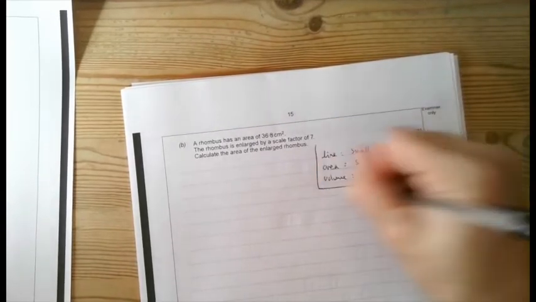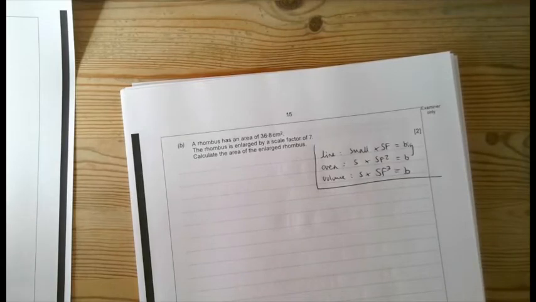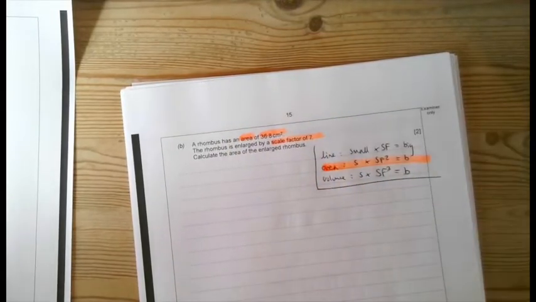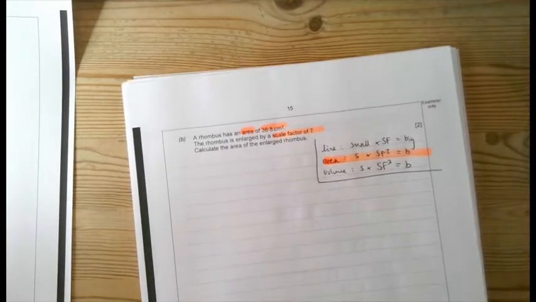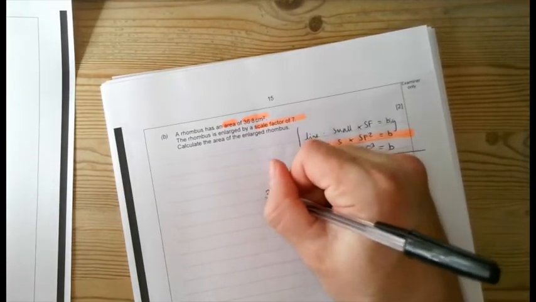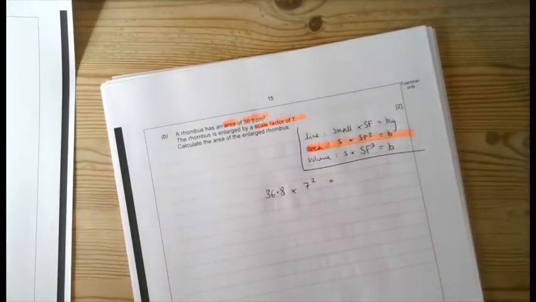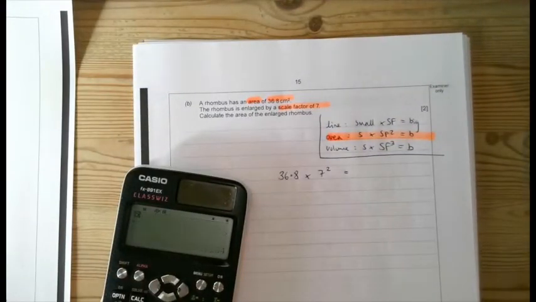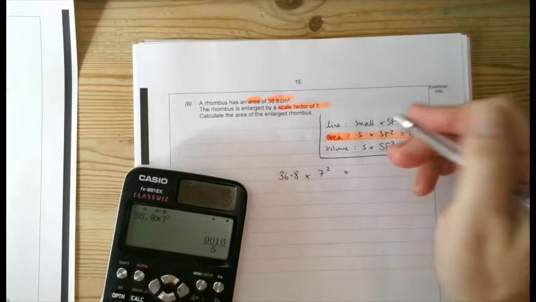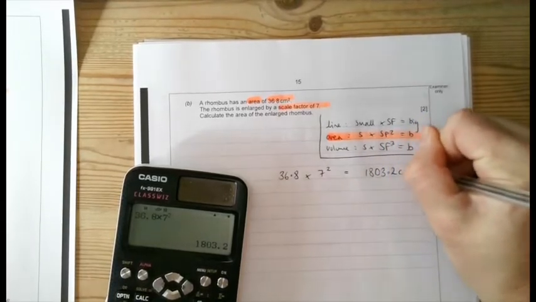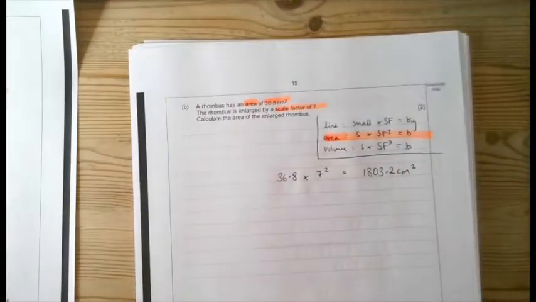Now this has told me that the rhombus has an area of that and a scale factor of that. Therefore, we want to do that one. Because we're trying to find the big one, we want to do 36.8 times 7 squared, and that just goes into our calculator. 36.8 times 7 squared is 1,803.2 centimetres squared.